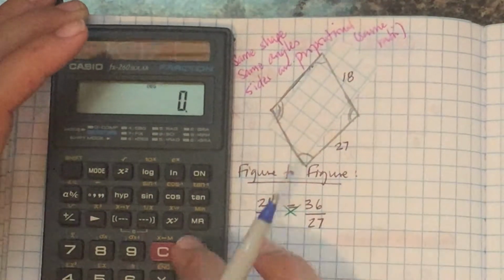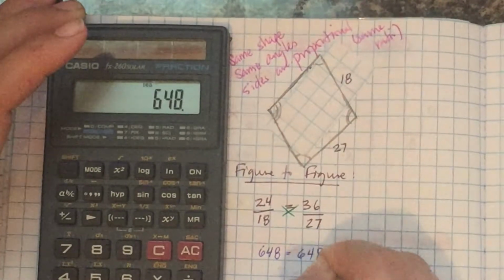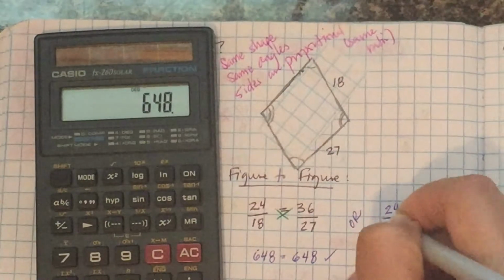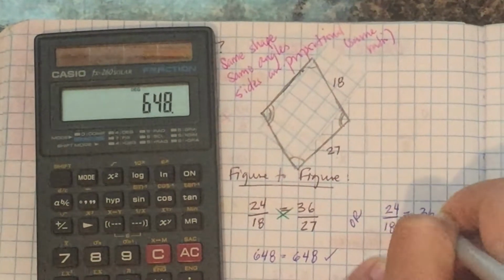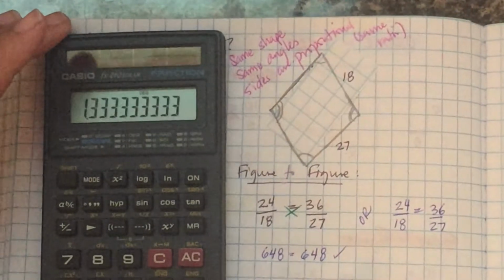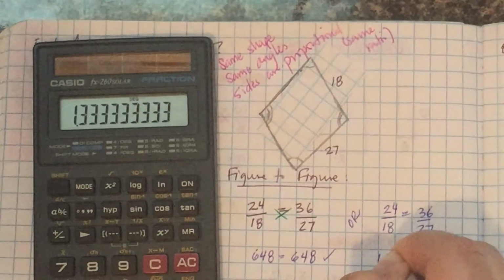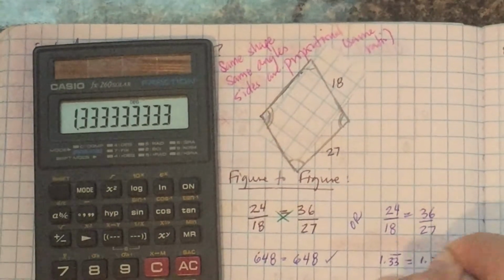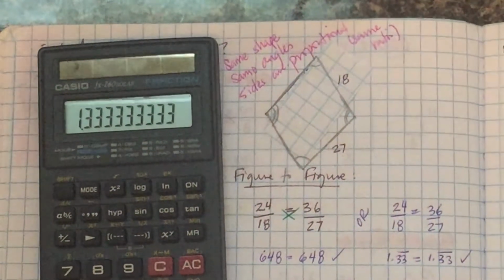648 and 648. So are they proportional? Yes, because they're exactly the same. Or you could do it a different way. Instead of cross multiplying, you could go ahead and just divide. So if you divide 24 divided by 18, you'll get 1.33 repeating. And if you do 36 divided by 27, you'll get 1.33 repeating. So again, they're still proportional.